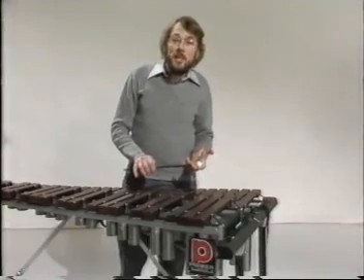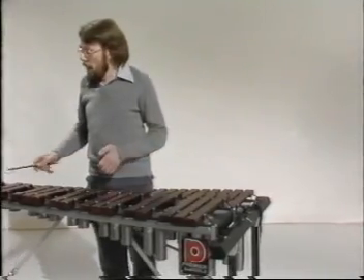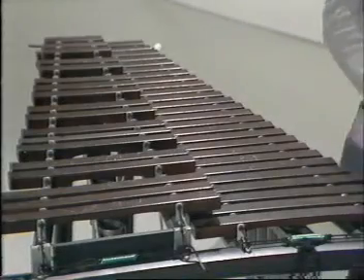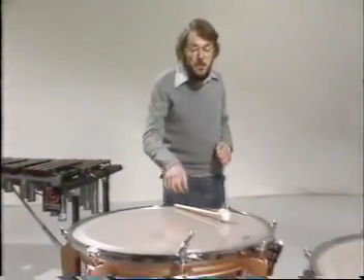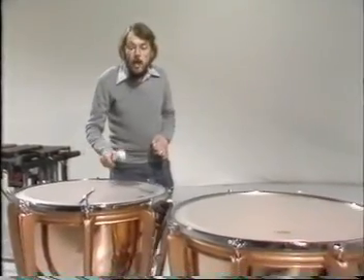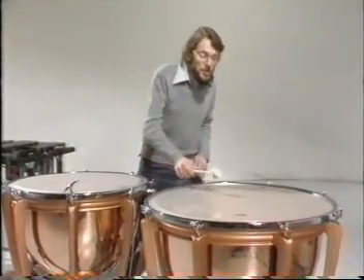It's the same with the xylophone. The shorter bars have higher frequencies than the longer bars. And we get the same effect with timpani. The small drum has a higher pitch than the larger drum.